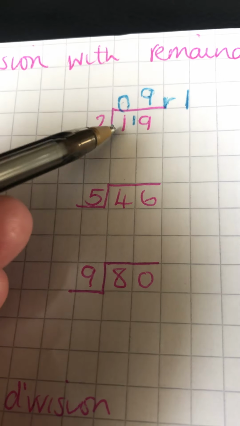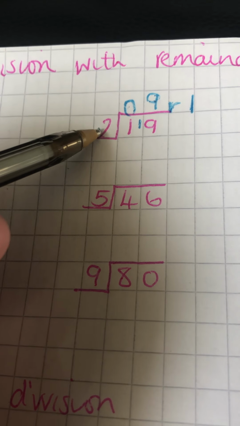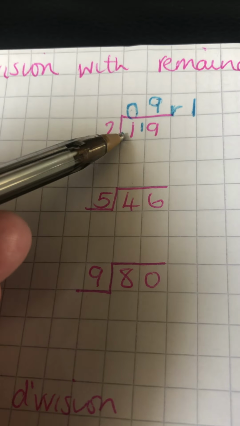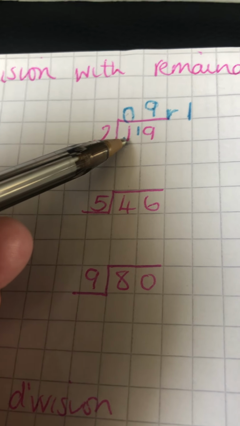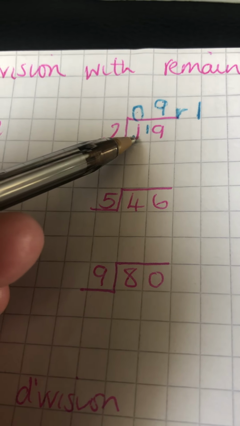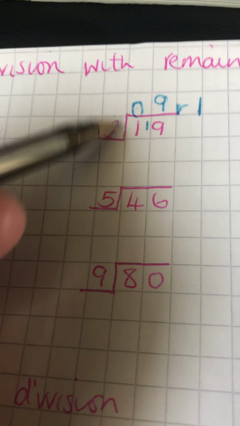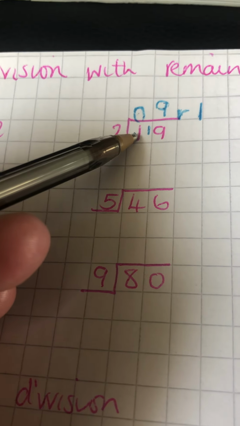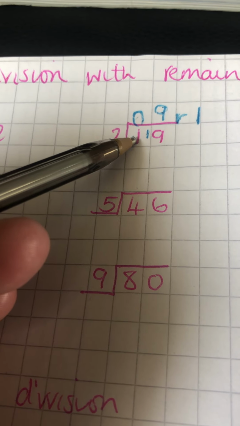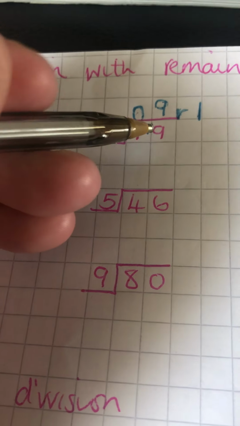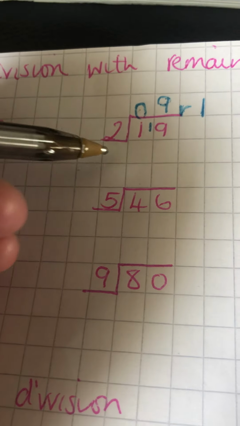Now have a look, I've done an example for this. So we've got 2 times what makes 1? Is 1 a station of the 2 times table? No, it's not. So we need to go to the station below, which would be 0. So 2 times 0 makes 0, which means we've got 1 extra there. So we've got to carry that across to the next bit.